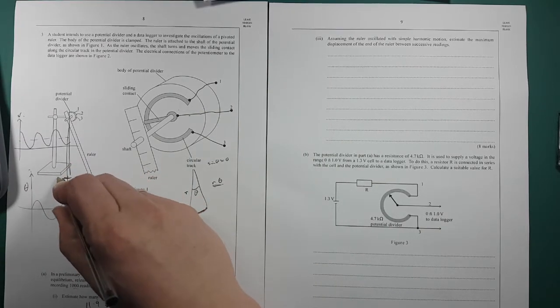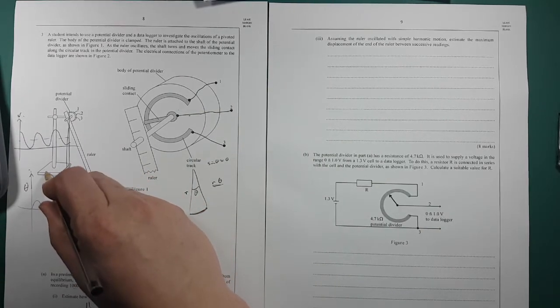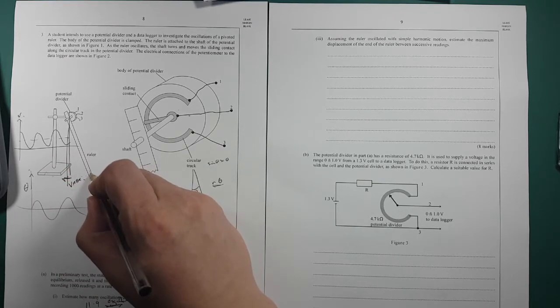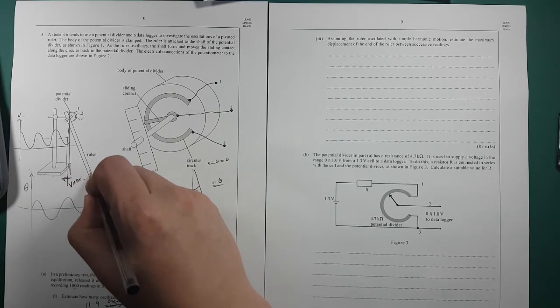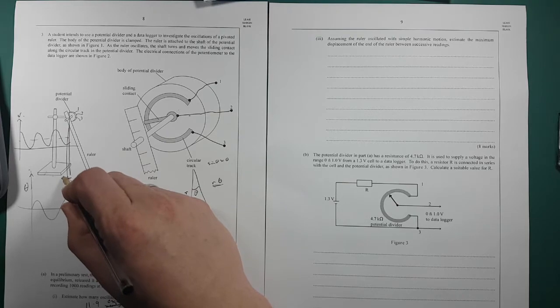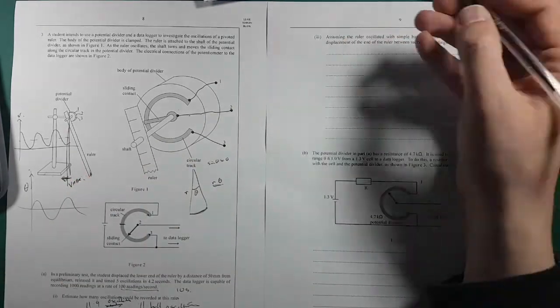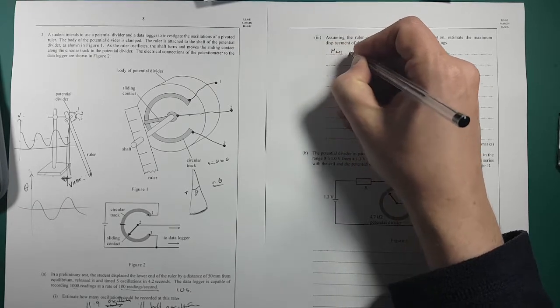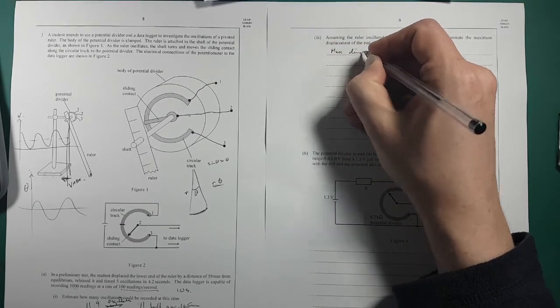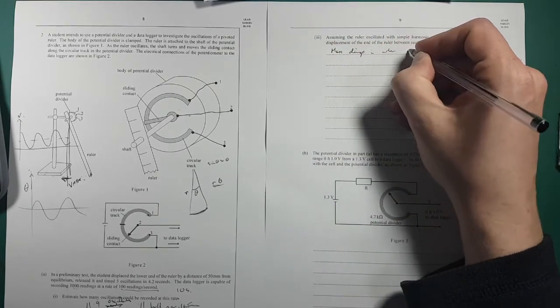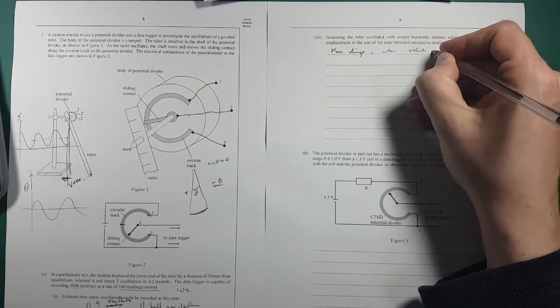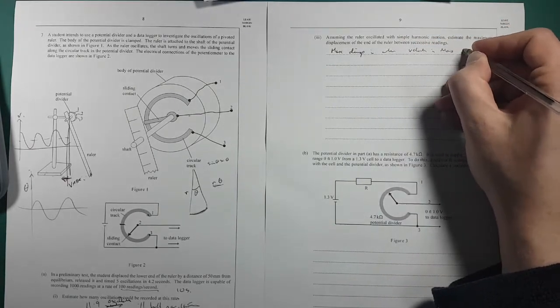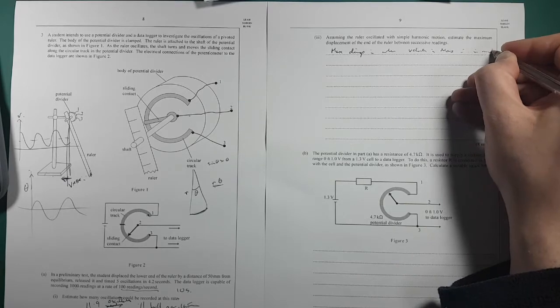The readings are the same amount of time apart, so there'll be shorter distances between them on the ends, and it'll be the furthest distance when it's in the middle. So I'd write that down: the max displacement is when velocity is at a max, therefore in the middle.